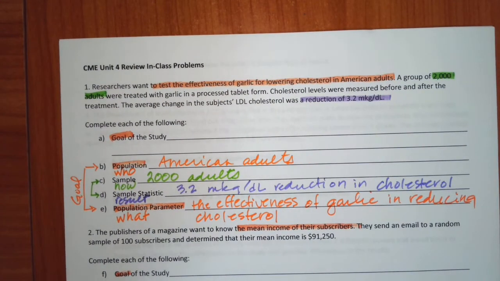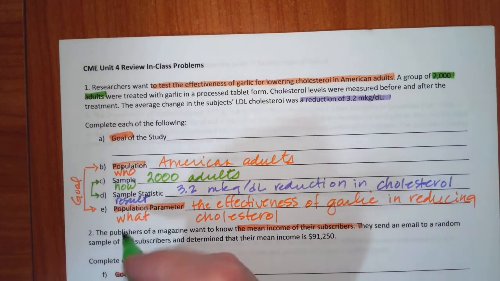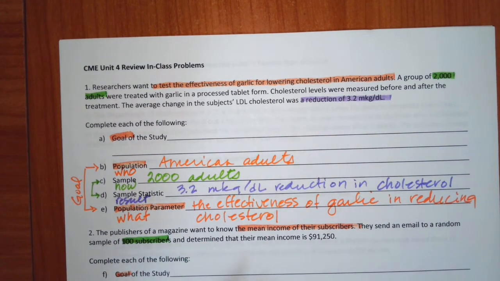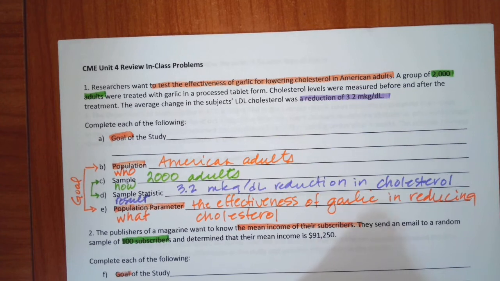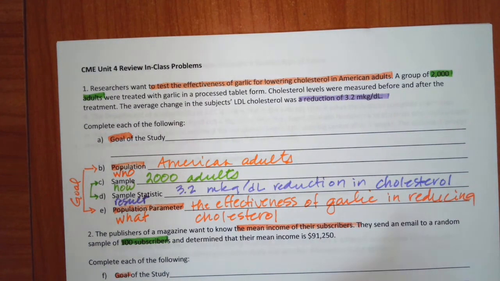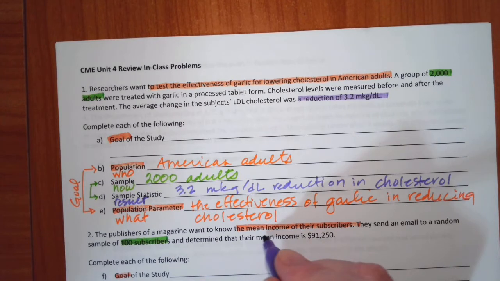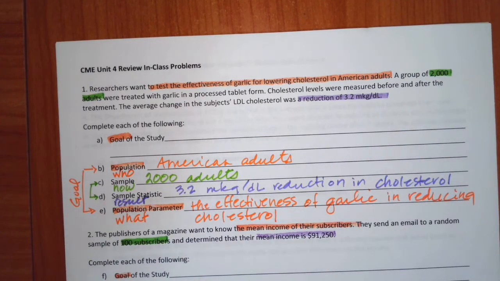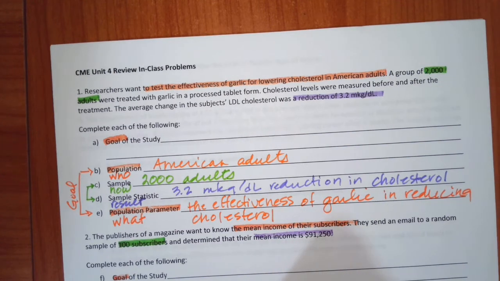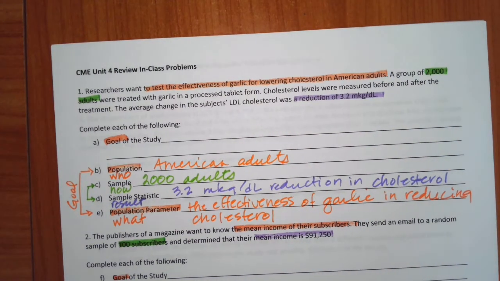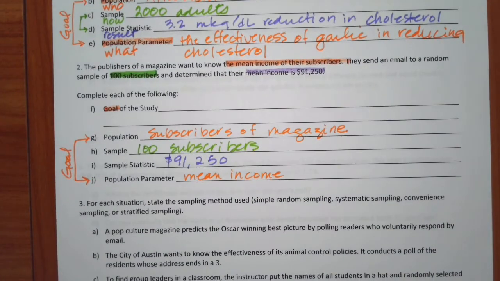Alright, so now the how. What did they do? They sent an email to a random sample of 100 subscribers. And what did they find? The mean income is $91,250. And of course, I'm sorry you couldn't see any of that.